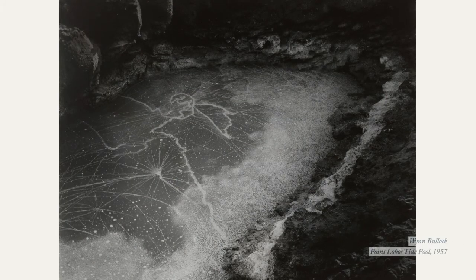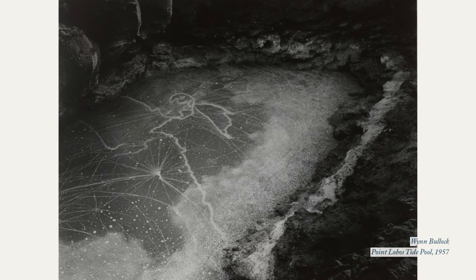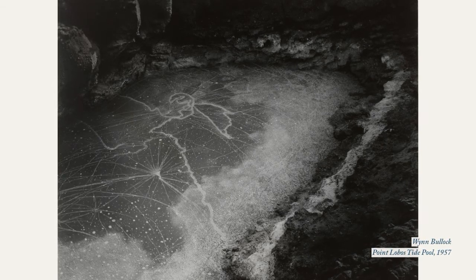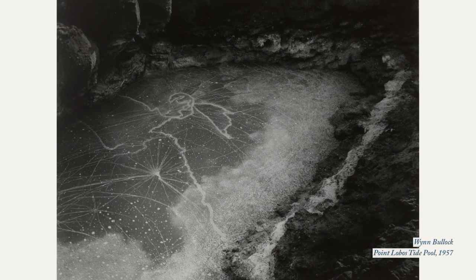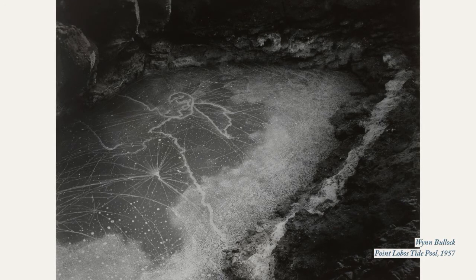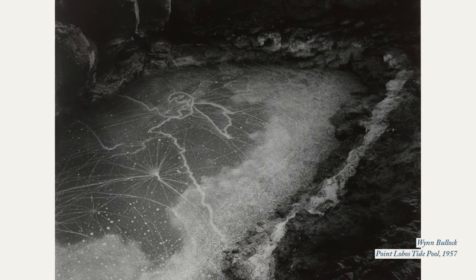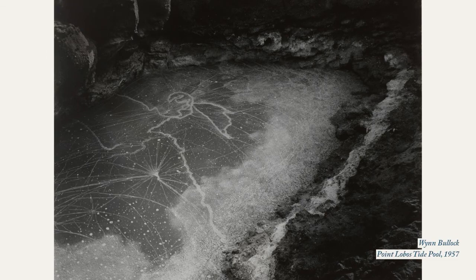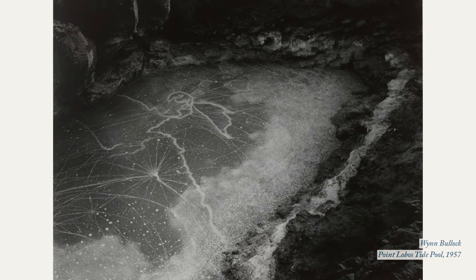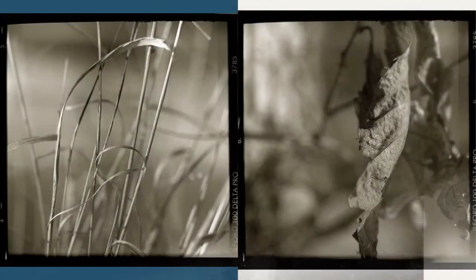Typically, landscape photographs show us a large expanse of space, but in this photograph by Win Bullock, we see a close-up of a tide pool, and we see a smaller landscape within a larger whole. If you get in close and use close-up abstraction, you can find whole new worlds within a larger scene.